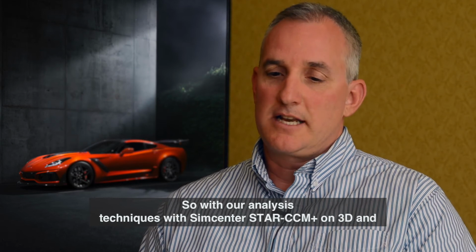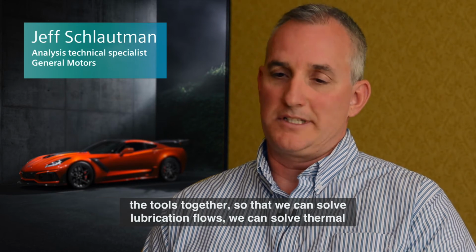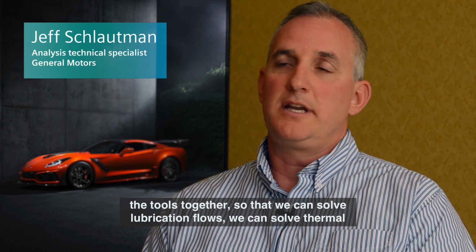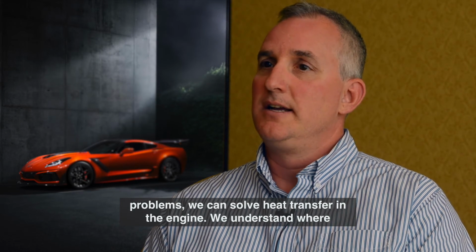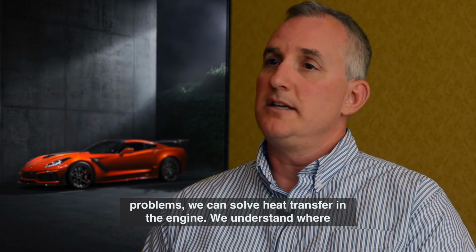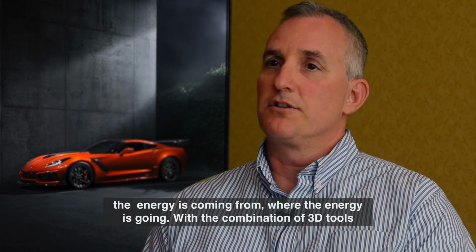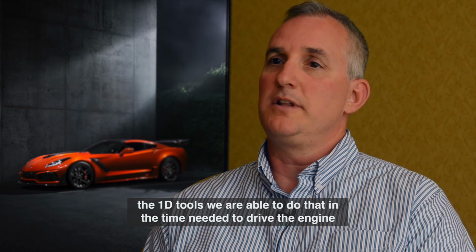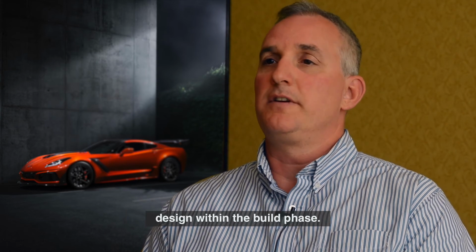Our analysis techniques use STAR-CCM+ in 3D and Amesim on the 1D side. We use a combination of the tools together, so that we can solve lubrication flows, thermal problems, and heat transfer in the engine. We understand where the energy is coming from, where the energy is going. With the combination of 3D tools and 1D tools, we're able to do that in the time needed to drive the engine design within the build phase.